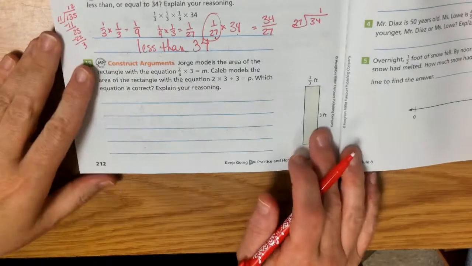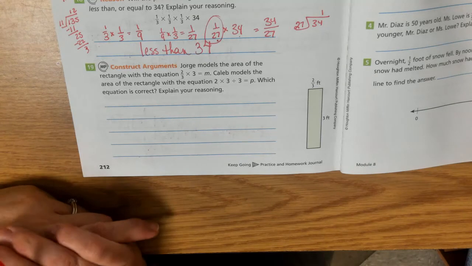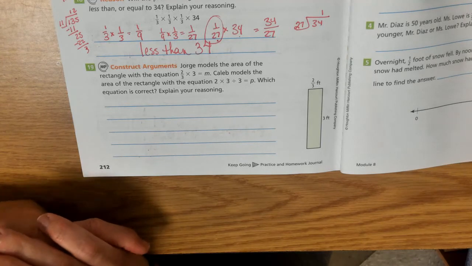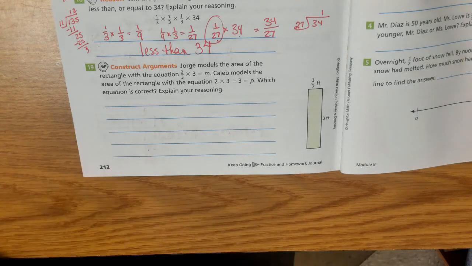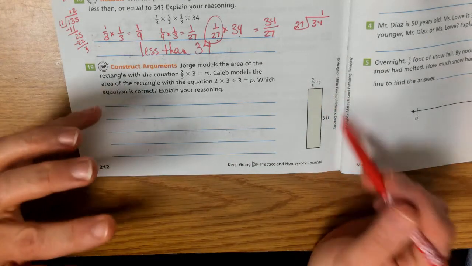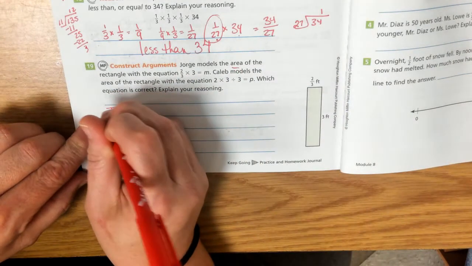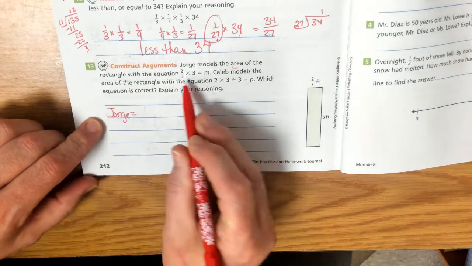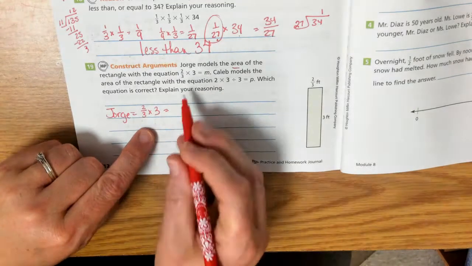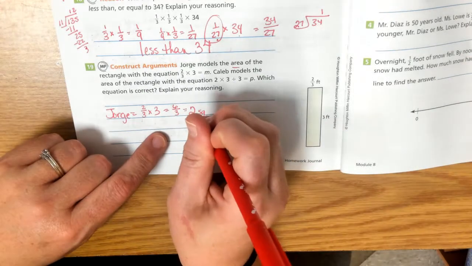All right, and finally, George models the area of the rectangle with the equation 2/3 times 3. Caleb models the area of the rectangle with the equation 2 times 3 divided by 3. Which equation is correct? Well, let's see. If we find the area, right, that's what they're modeling. So let's look at George. He says 2/3 times 3 is the answer. So 2 times 3 is 6/3, so that would be 2 square feet.